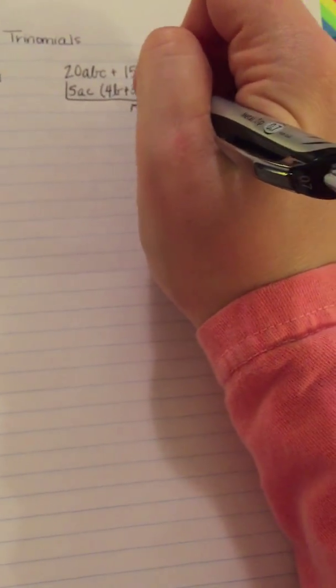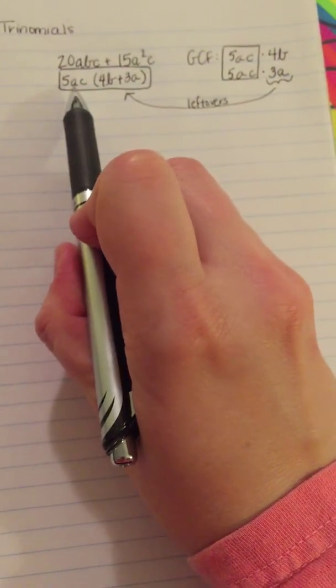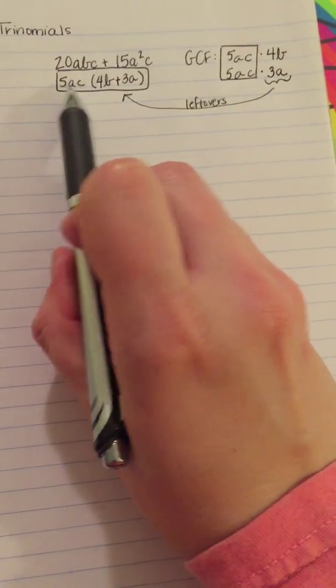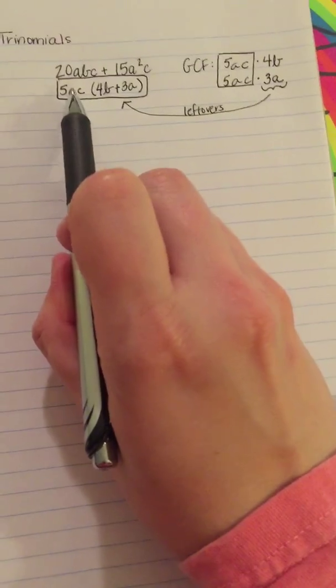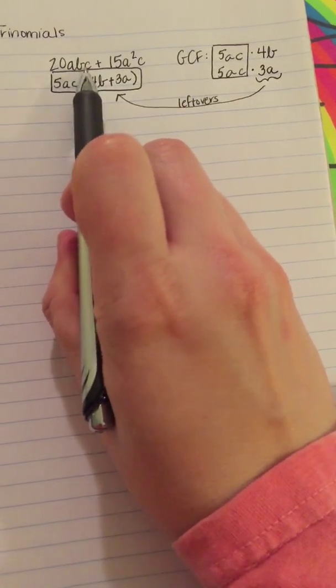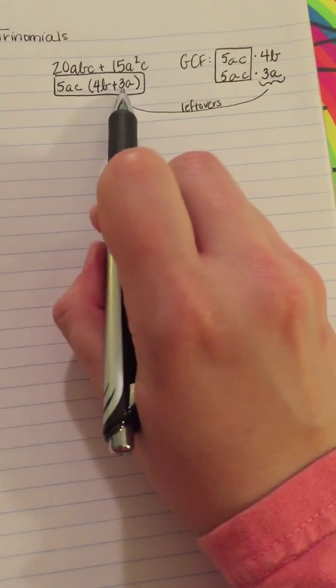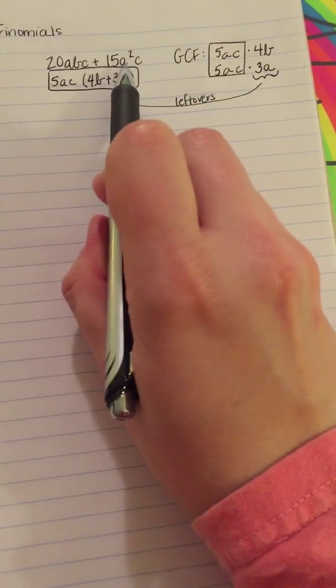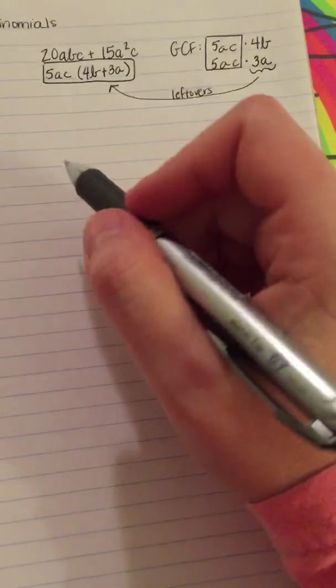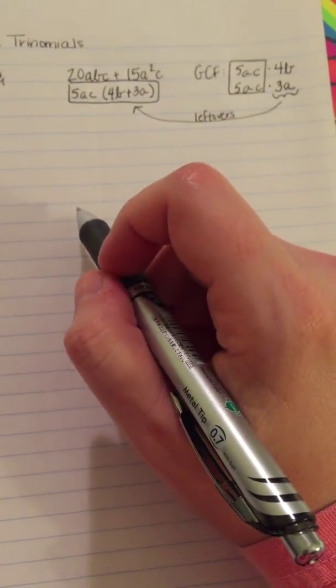And I know that this is the right answer because if I go through and redistribute to check myself, 5AC times 4B, well, 5 times 4 is 20, A times B times C, that matches. 5 times 3 is 15, A times A is A squared times C. So that's how I know I have the right answer.